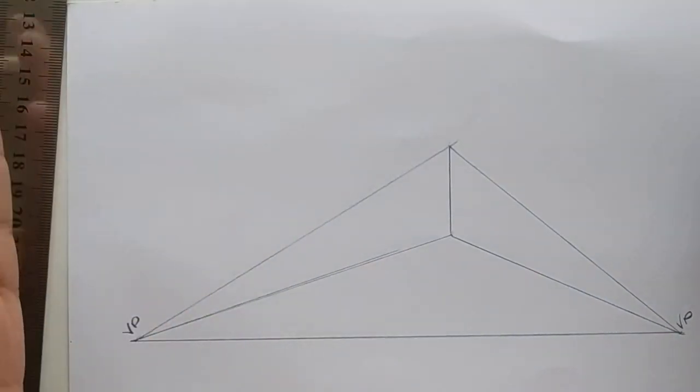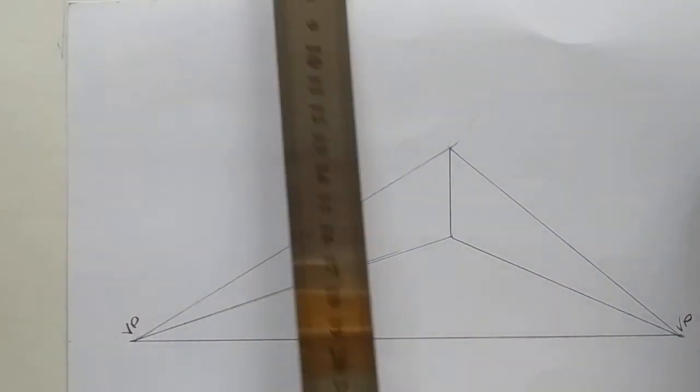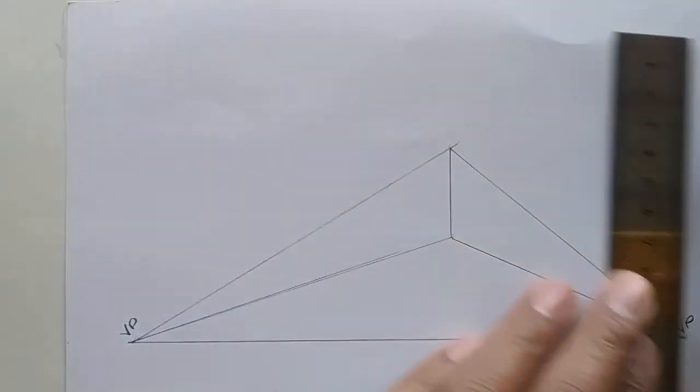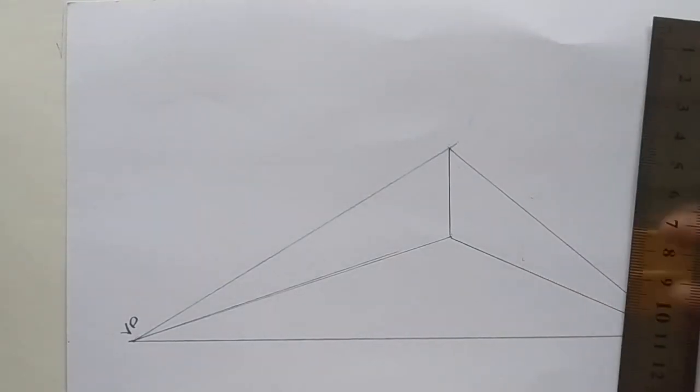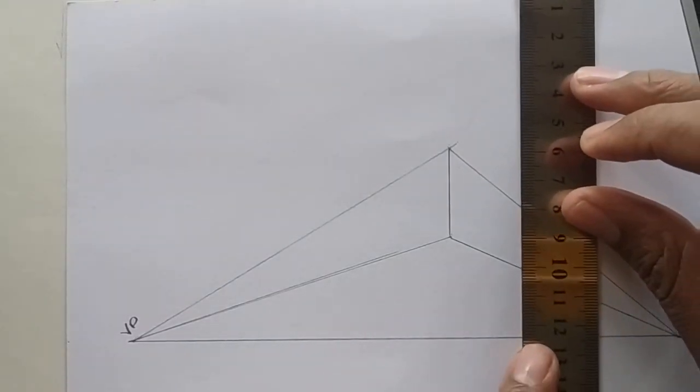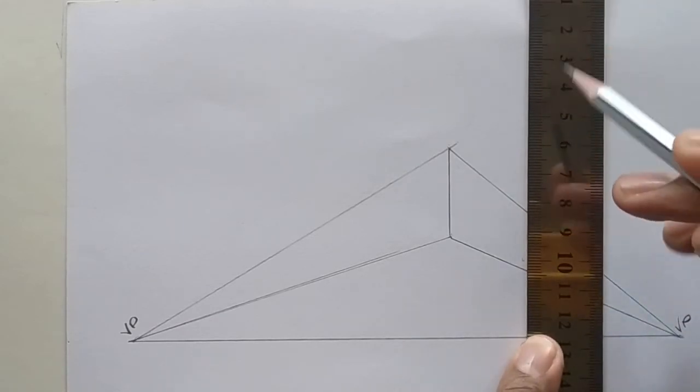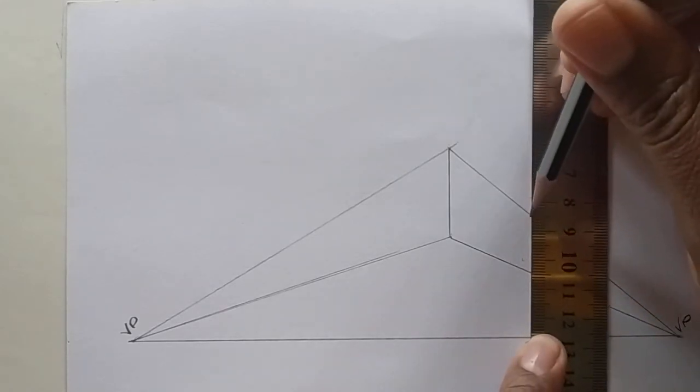What do I do next? I'll draw vertical lines in between the two lines that are coming from the vanishing point. Okay, so I'll place the first one here. I'll draw the first one somewhere here.